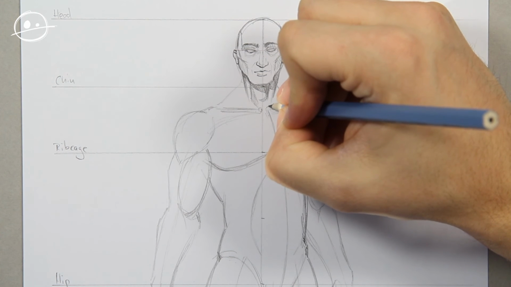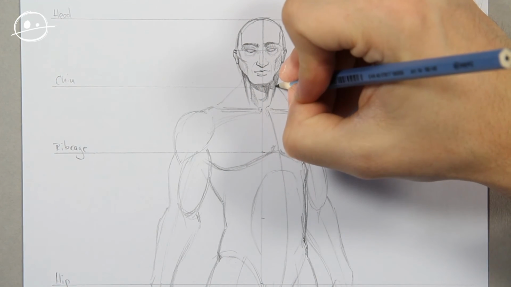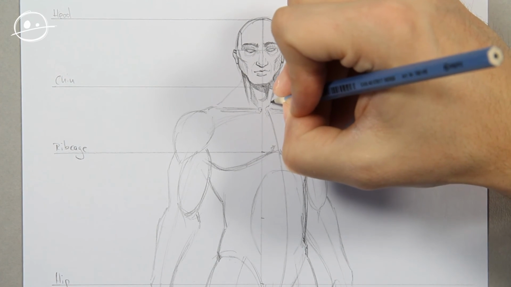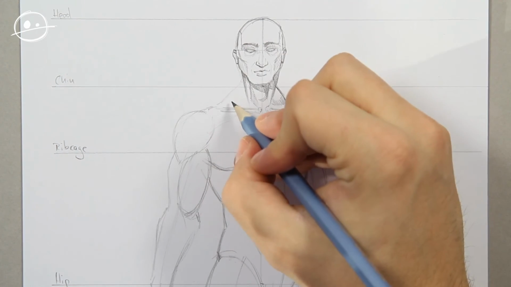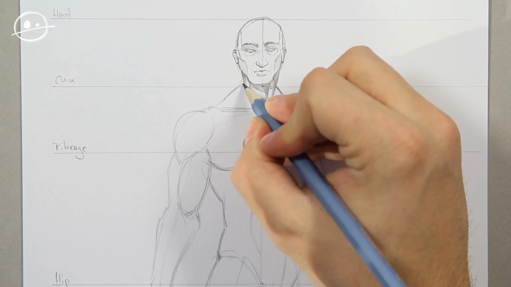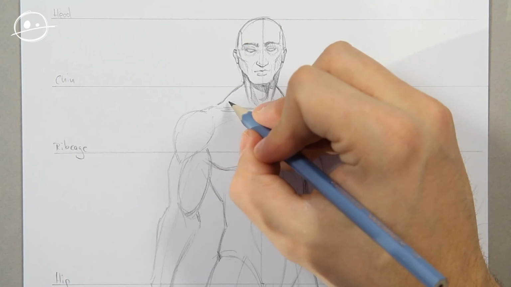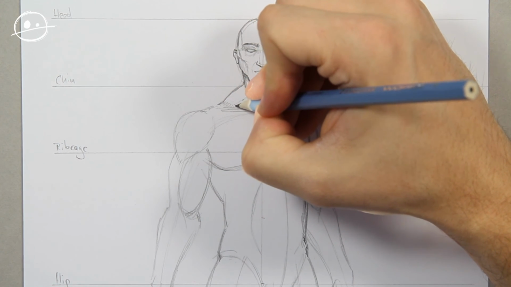And I always keep tweaking lines and adding shadows. So right now I'm retracing the outline of the traps, and these are quite worked out. And after that I'll add some shadows for the traps.